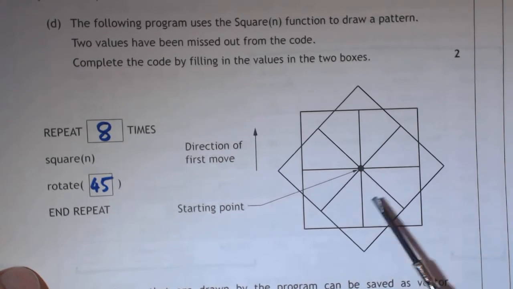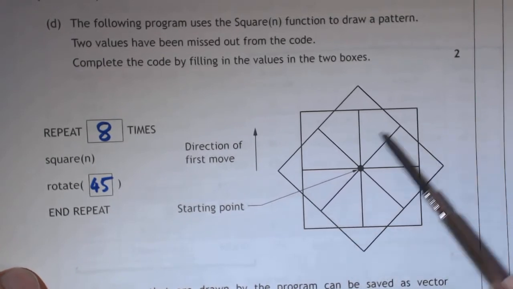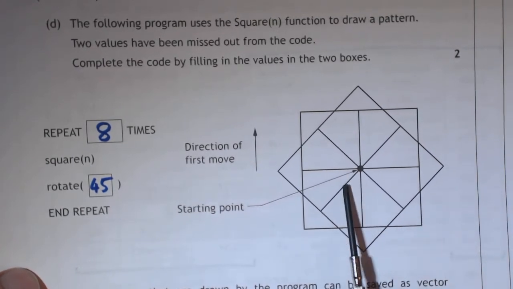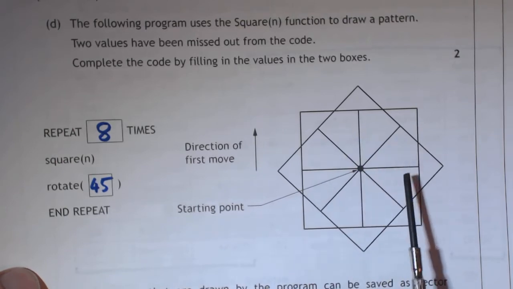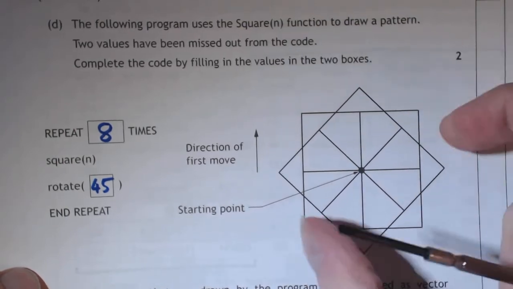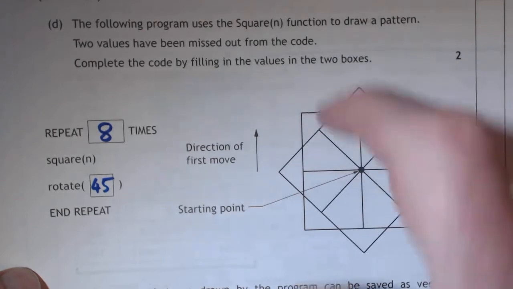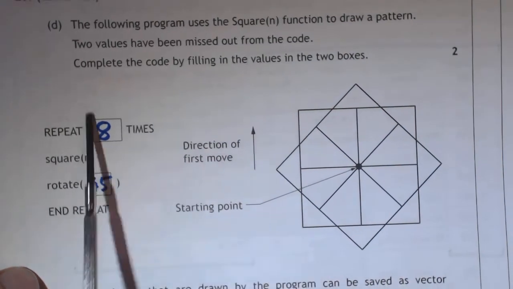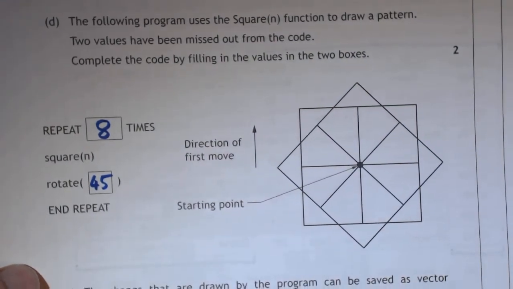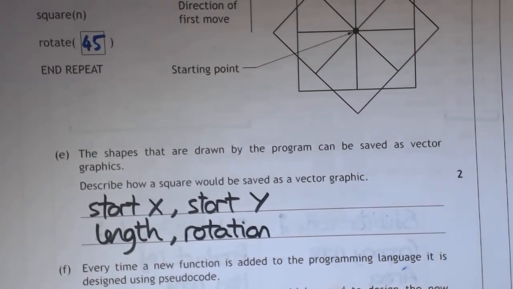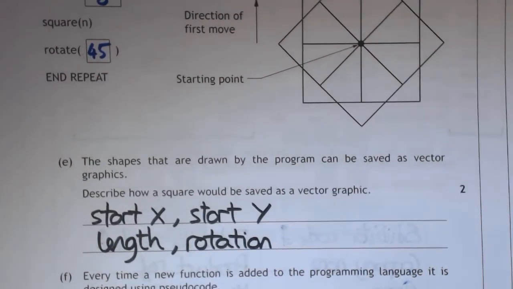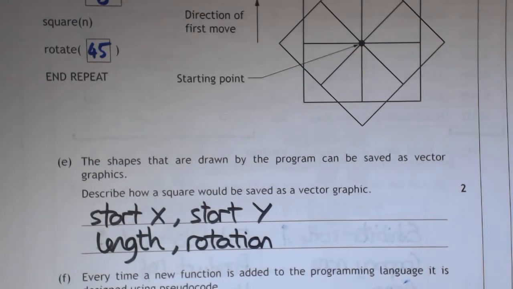Hopefully if they give you another one of these it's a wee bit easier, but these lines are just really trying to tell you how many times it's rotated, but it's even hard to see. But it's 8 times 45 degrees, and they're basically asking you, well, it's a vector image, so remember vector images are just sets of instructions on how to create an image.